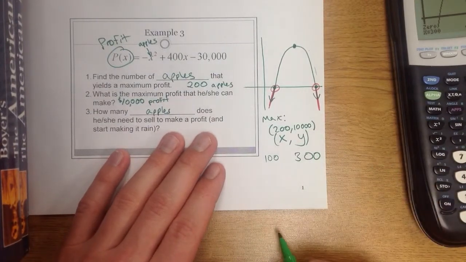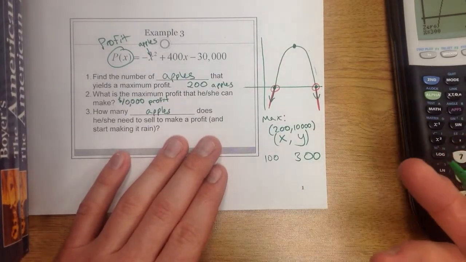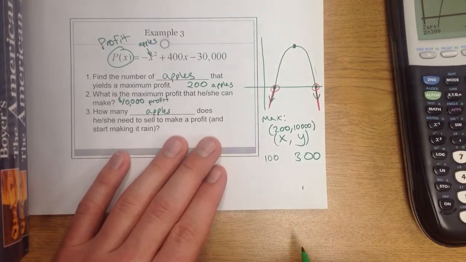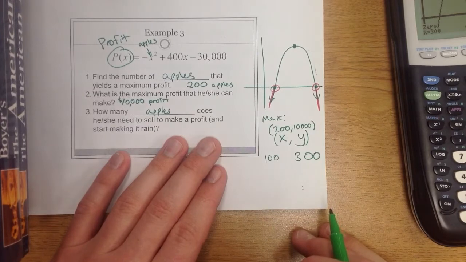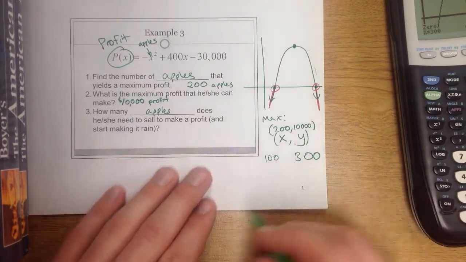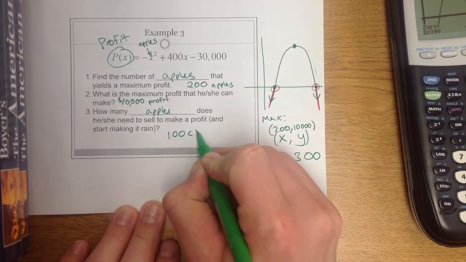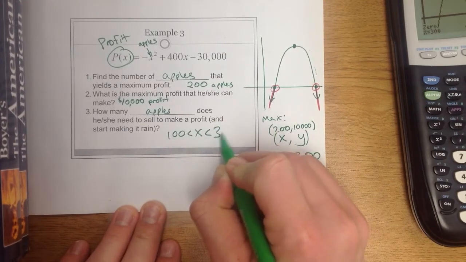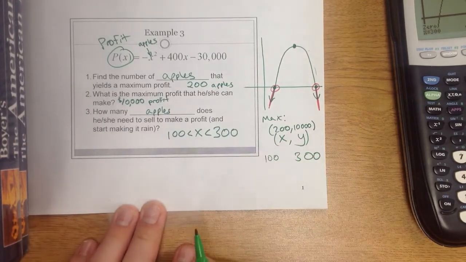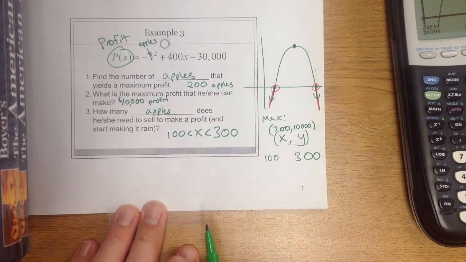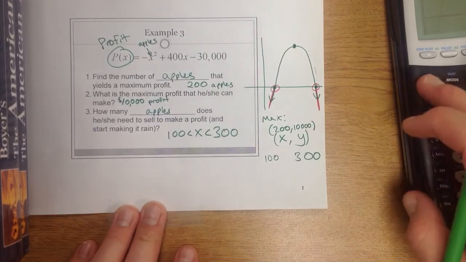So, if I sell more than 100 apples, but less than 300 apples, I know that I'm going to be making money. So what I can have here is I need to sell at least 100, but no more than 300. At that point, I'd probably have to expand operations to make sure that I can make it rain. Otherwise, I'll start losing money. All right, that's it.